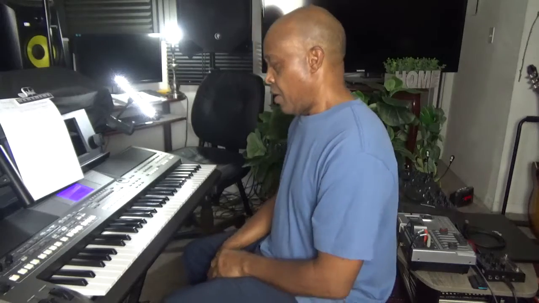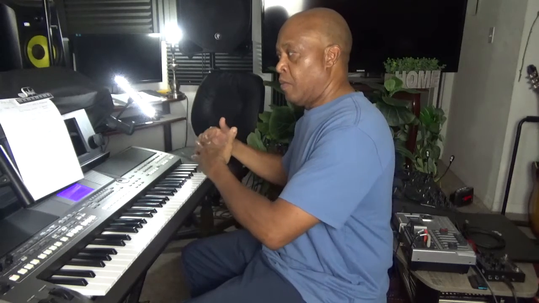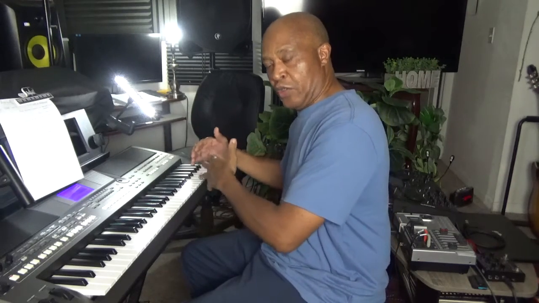Okay. So now you still can use the 7th, okay? But if you use it with the chord, it's not going to be a tension. Melodically, it will be considered as an independent melodic tension, okay?